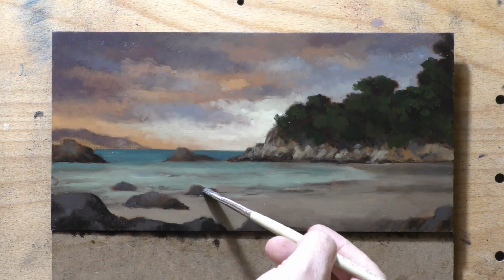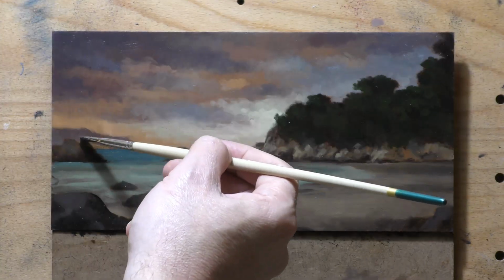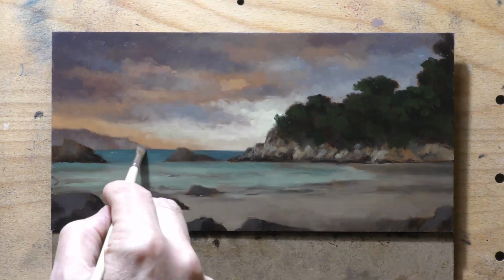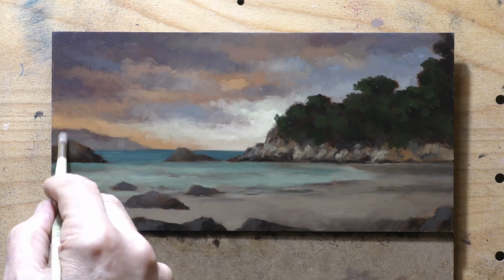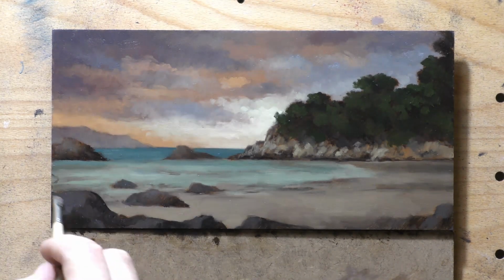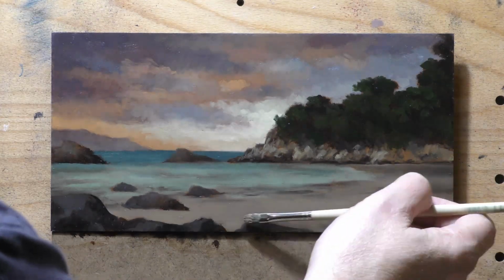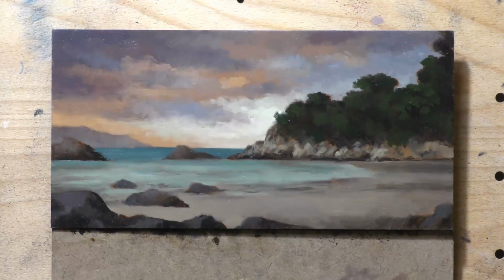And I was a painter with flats for forever, but what started occurring to me was that a lot of my favorite brushes were the flats that I'd worn into filberts, and so it can be a lot easier just to start with a filbert. And I'll tell you my favorites right now.